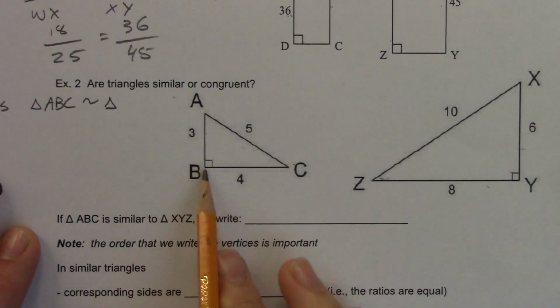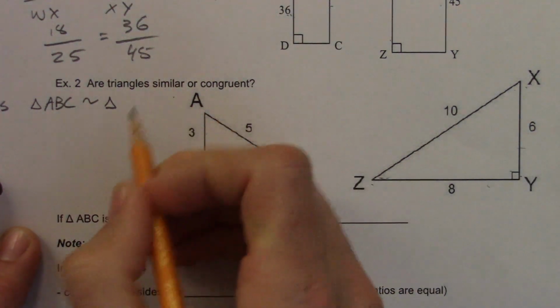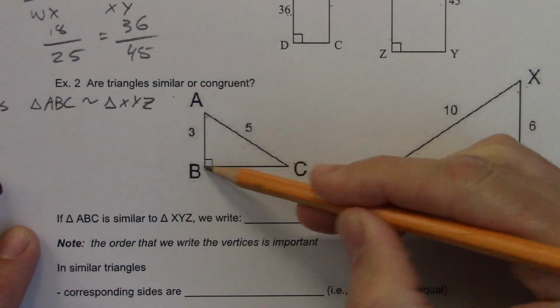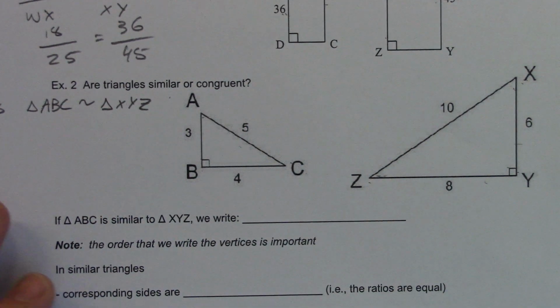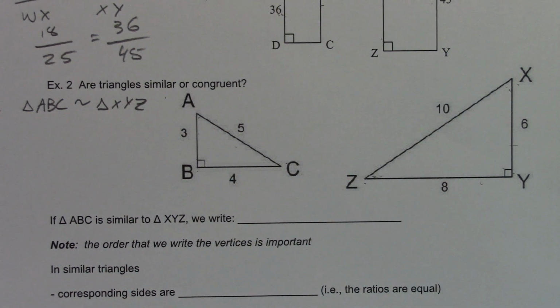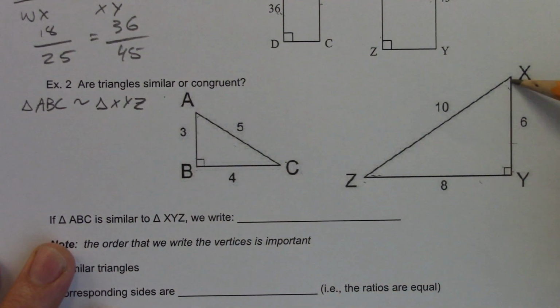If I'm saying ABC, I have to say XYZ. Does that make sense? You have to line up your vertices and go the same direction. Otherwise, your proportions, when you go to compare them, you won't be comparing the same sides. So that's important, okay? So we're trying to find out, is ABC similar to XYZ?